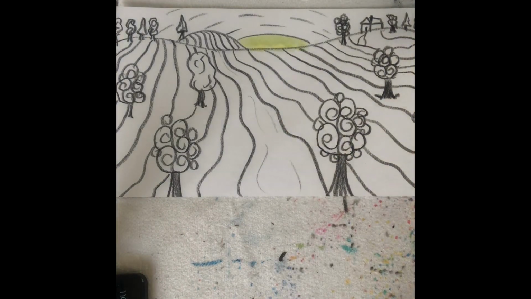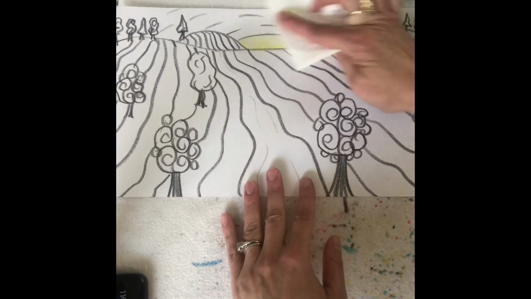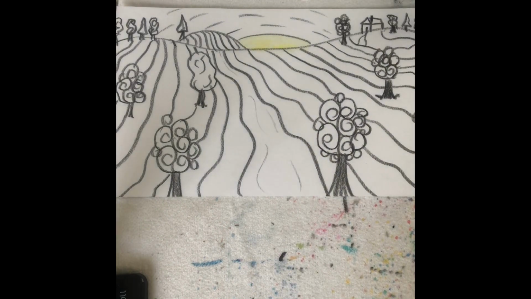Now my sun right now just turned a little bit green because I was painting a test and I didn't use clean water. So it's very important that you always use clean water when you're using your watercolors. But if you make a mistake, you can take a paper towel and you can pick it back up again and it will still work. Let me go clean my water out and come back. All right, let's try that again.